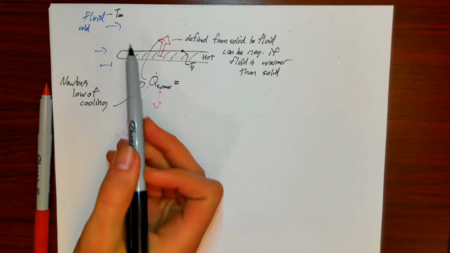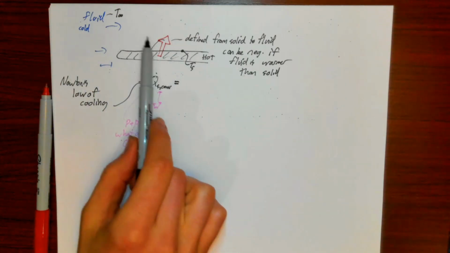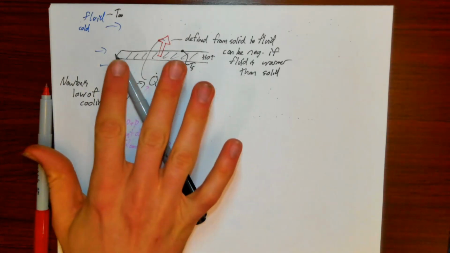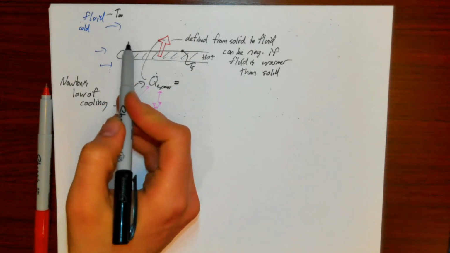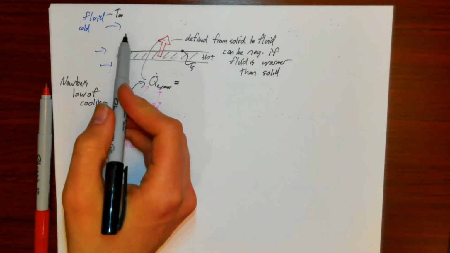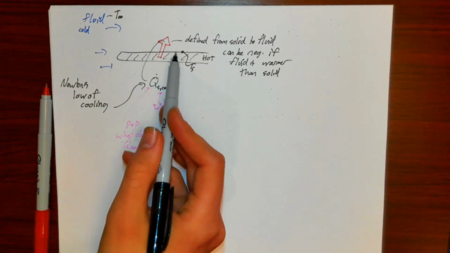But at this point in our development, we're looking for a relatively simple model. We're just trying to get the basics down. So we're not going to consider the details of how exactly the temperature varies between Ts and T infinity.